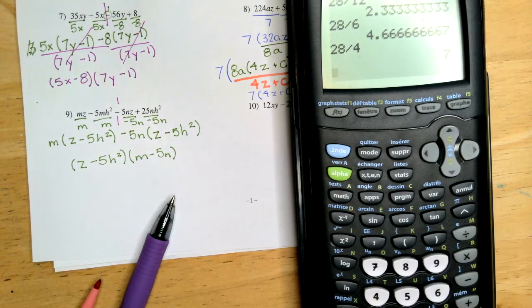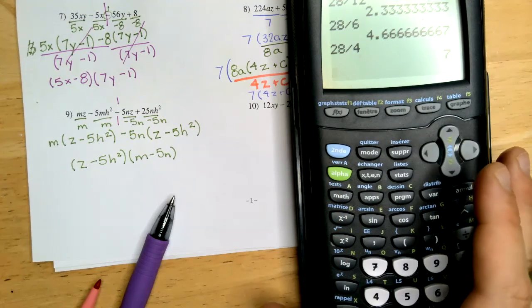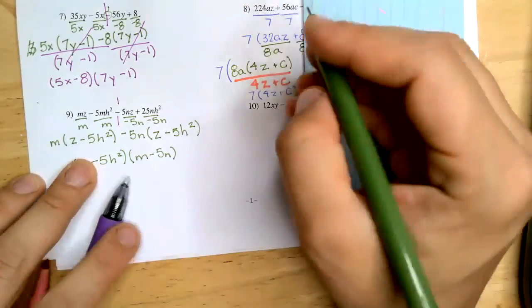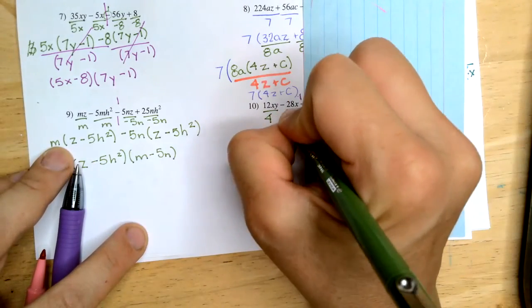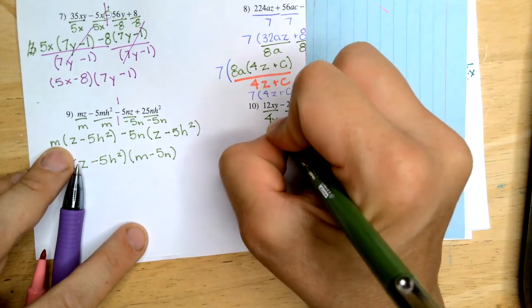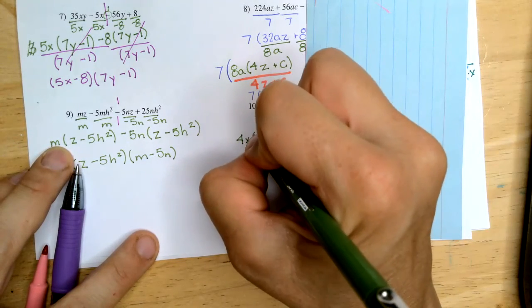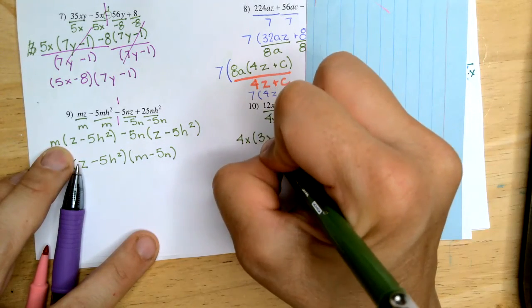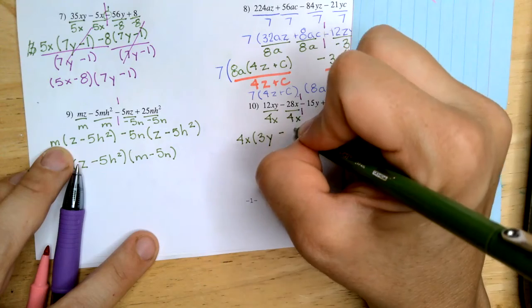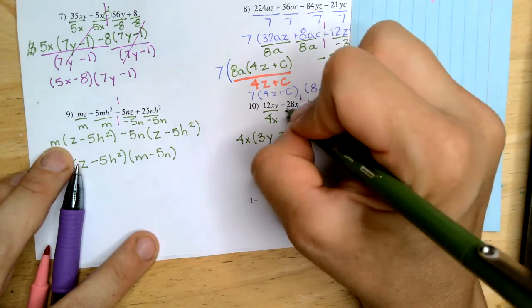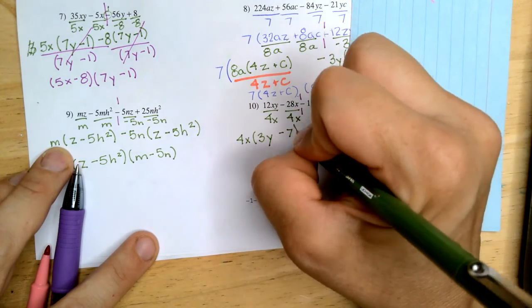Yes. So I know 4 goes into 12 and 28. I'm just going to say 4. They both have x's, so I'm going to call it 4x. Okay. 4x is out in front. 12 divided by 4 is 3. 28 divided by 4, we said is 7, and it's a negative 7 because that was a minus.